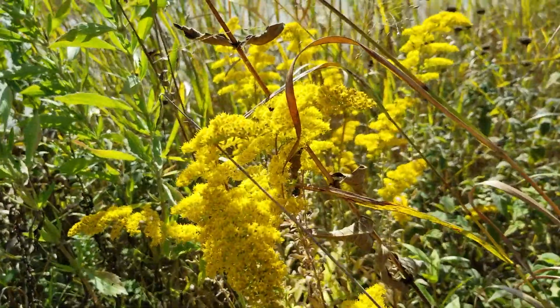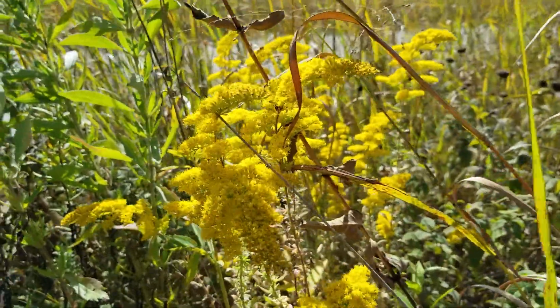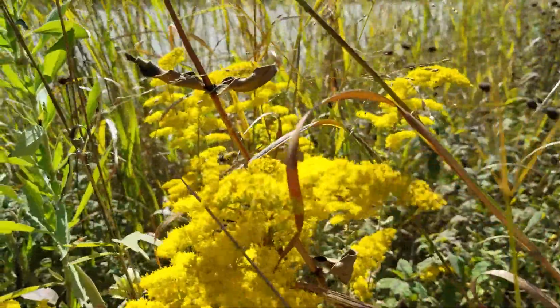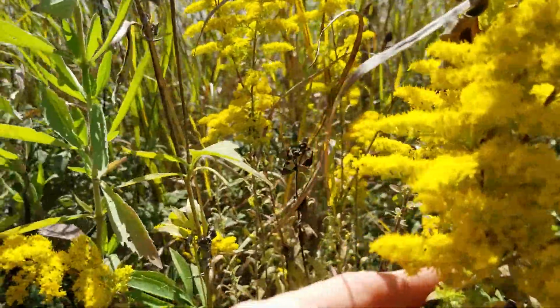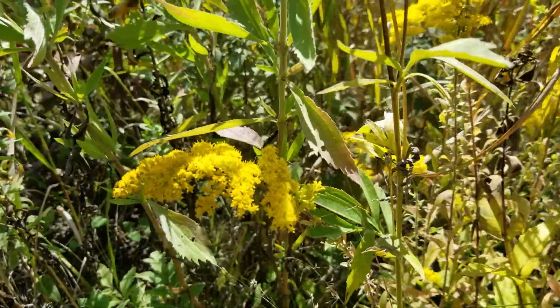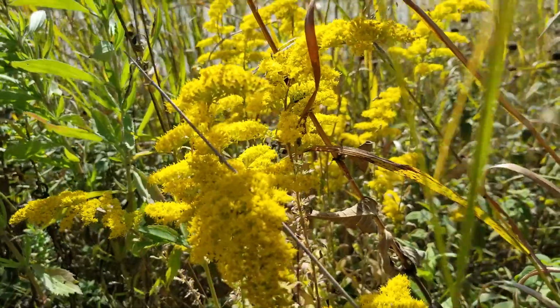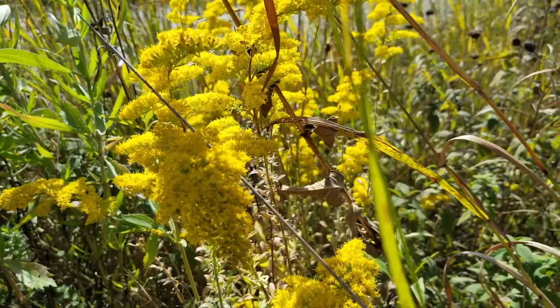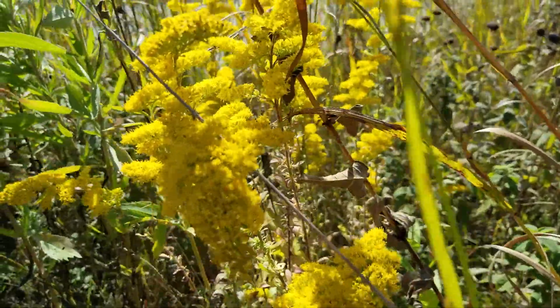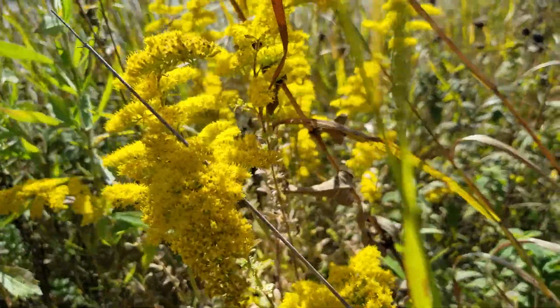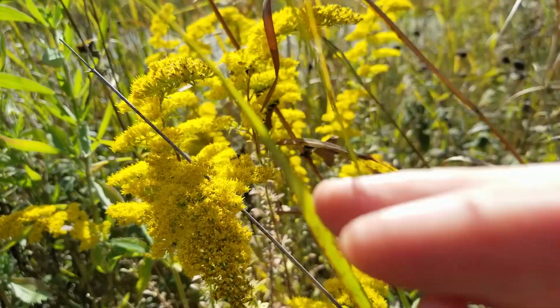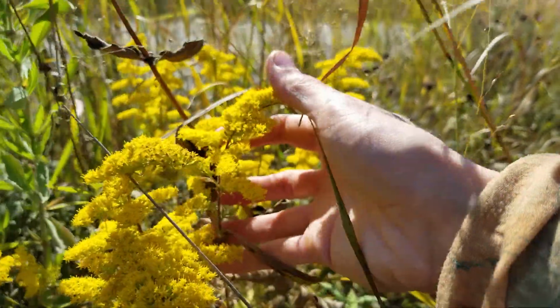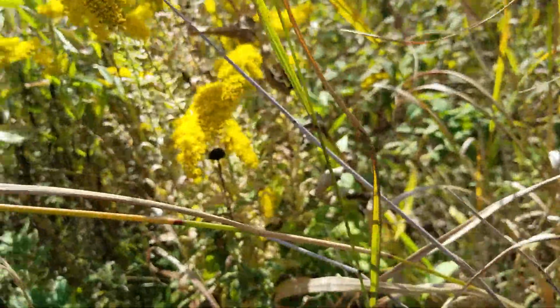And this goldenrod that we have down here is this brilliant yellow. Oh, there's a honeybee. Let's see if I can get that honeybee. There's a honeybee on it. So this one down here, it's much shorter. It's usually only 1 foot to 2.5 feet tall. It's much later blooming, just like stiff goldenrod, but it has more of a flower head like Canada goldenrod.